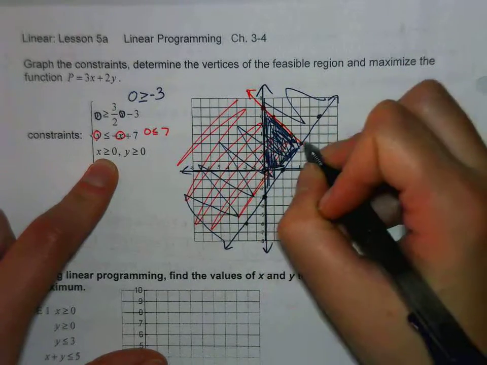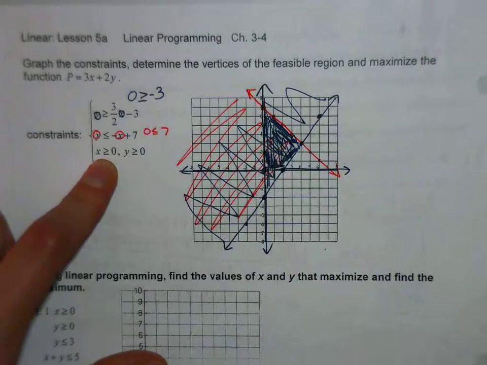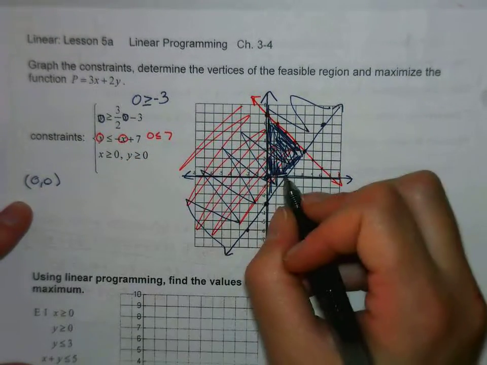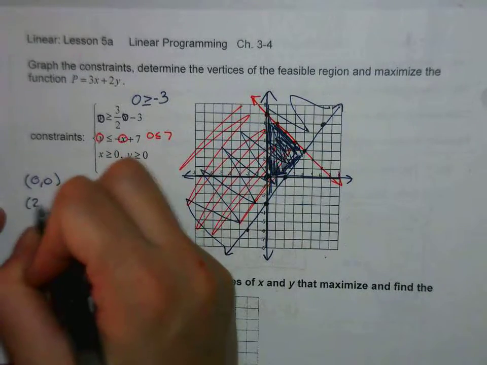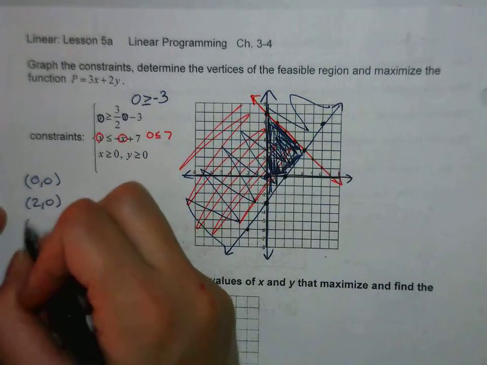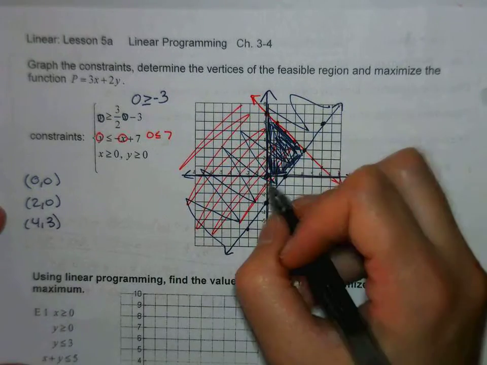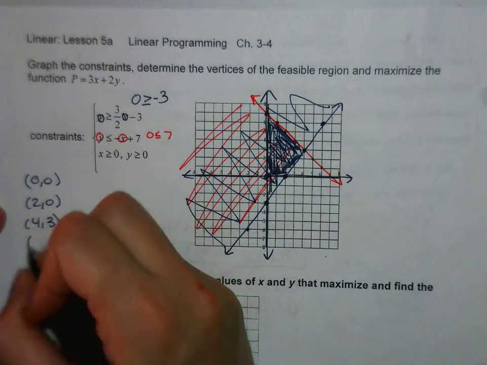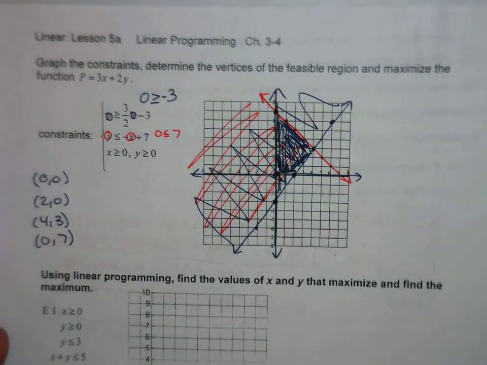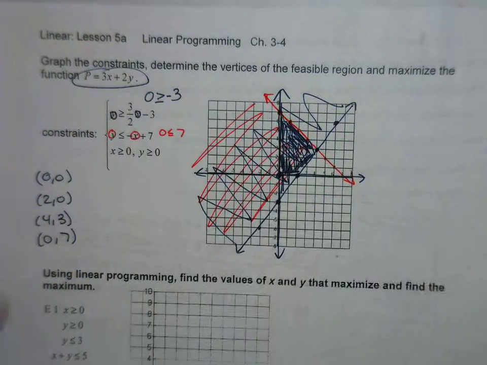So we have 4 points. We have 0, 0, 2, 0, 4, 3, and 0, 7. So in order to maximize our function, let's plug those in.